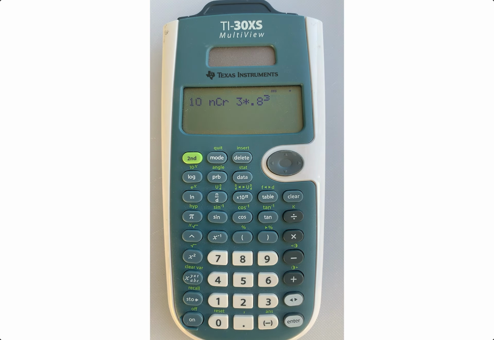Now notice how the cursor is up there in the exponent. Okay, we don't want it there. So I'm going to use my right arrow to move it over. Now I'm multiplying by another thing, and that thing is 0.2.